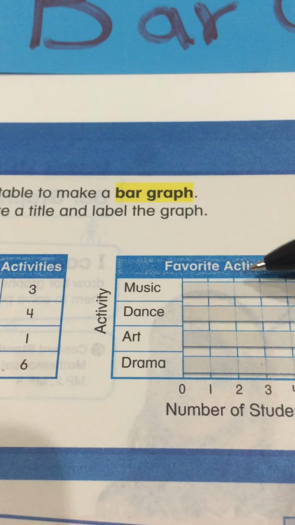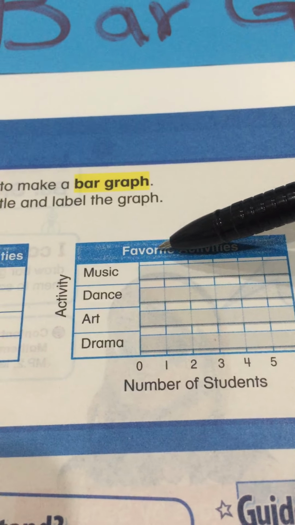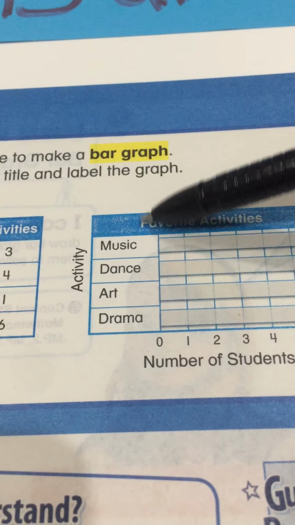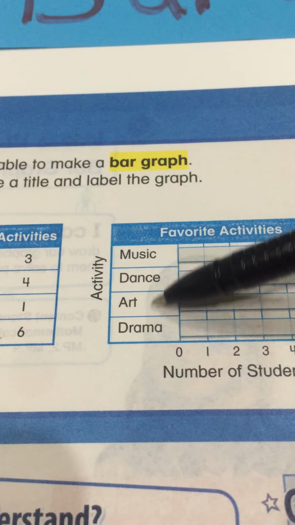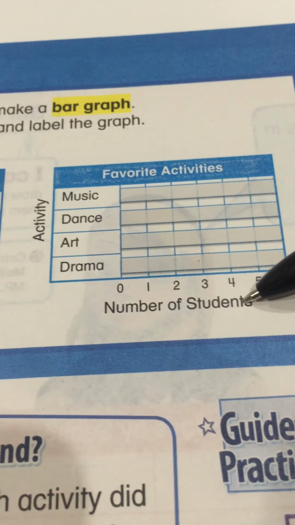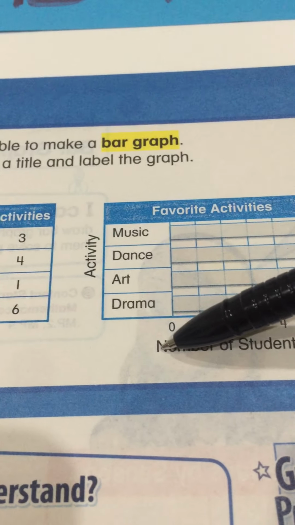This is our title, Favorite Activities. Here we will put the activities and they are different, and here we will put the number of students doing these activities.